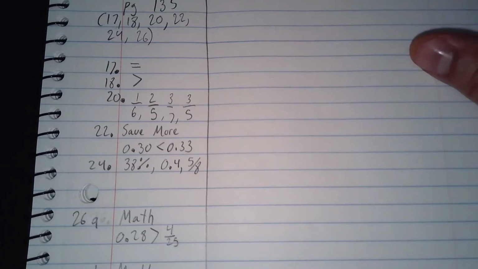Number 22, the store is save more. And how do we know that? 30 hundredths is less than 33 hundredths. And number 24, we have 38%, 4/10, and 5/8. Those are the numbers in order. And then we have number 26, A, B, and C.